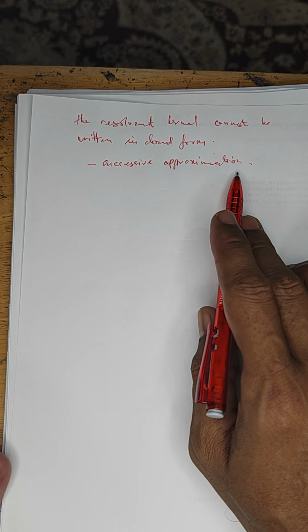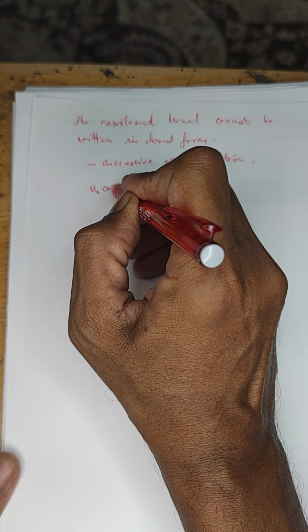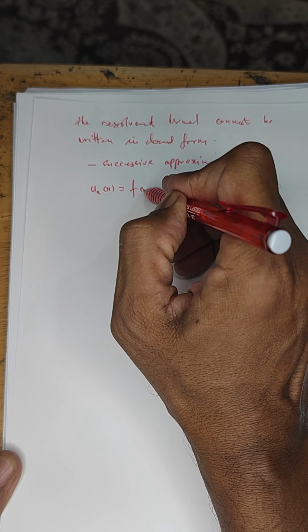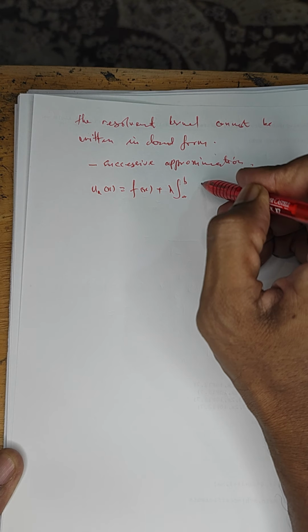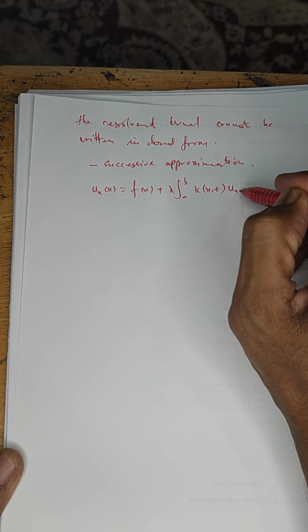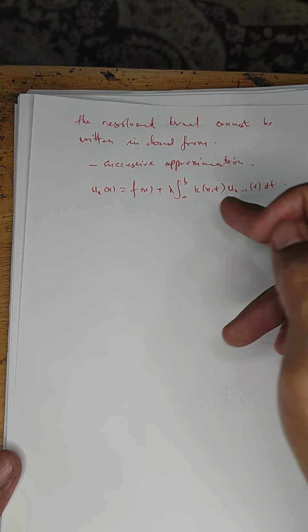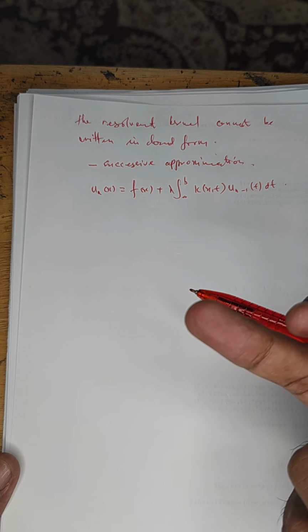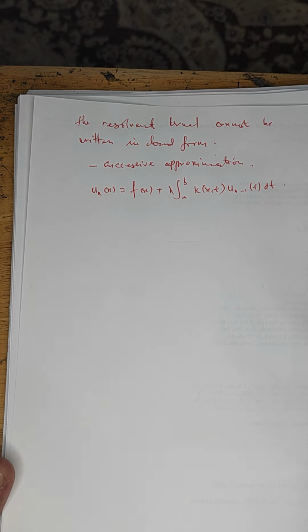For the successive approximation, we can find u_n(x), where u_n(x) is given as f(x) plus lambda integrate a to b K(x,t) u_(n-1)(t) dt. So normally we compute up to third order.